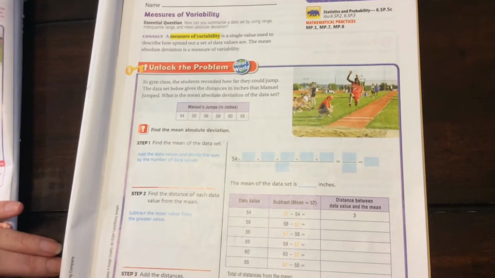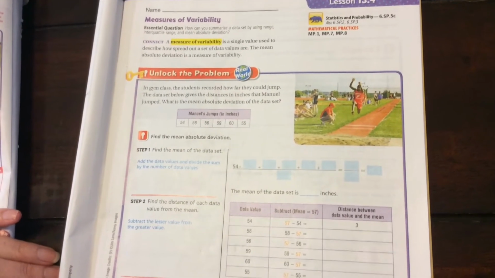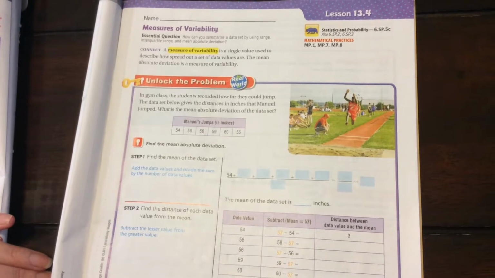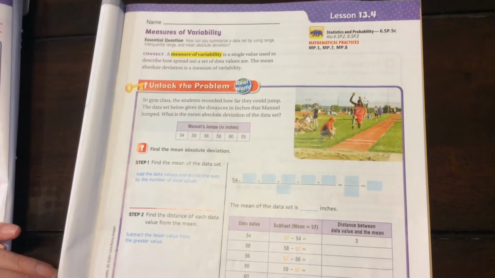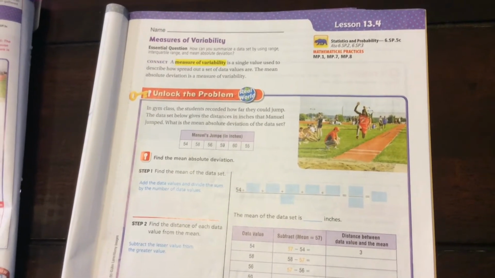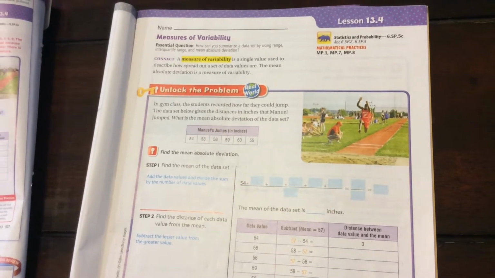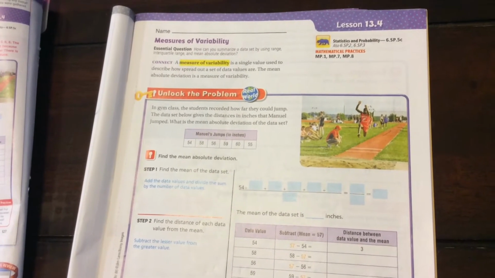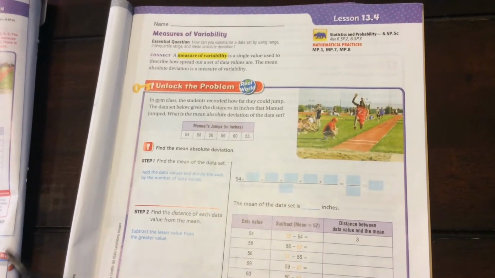A measure of variability is a single value used to describe how spread out a set of data values are. The mean absolute deviation is a measure of variability. In gym class, the students recorded how far they could jump. The data set below gives the distances in inches that Manuel jumped. What is the mean absolute deviation of the data set? So find the mean absolute deviation.